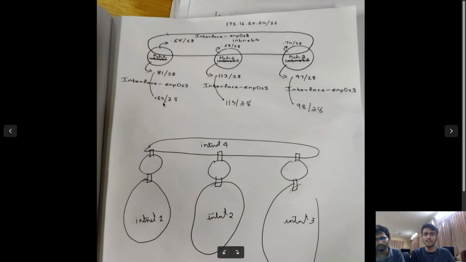For example, this has .81/28, so the range for this internet is 80 to 95. Similarly for Internet 2, the range will be 112 to 127. For Internet 3, the range will be 96 to 111, and for this one, it will be 64 to 79.